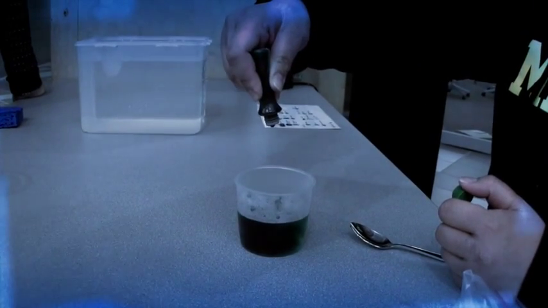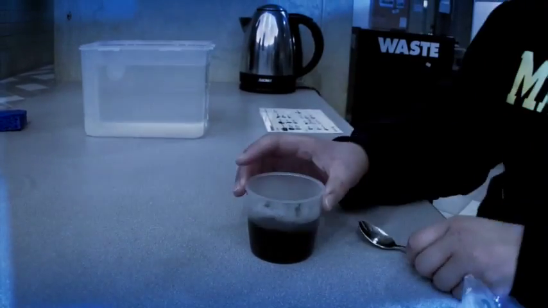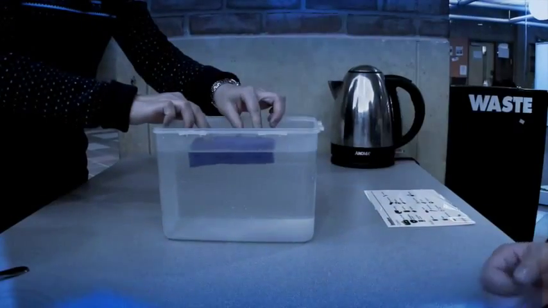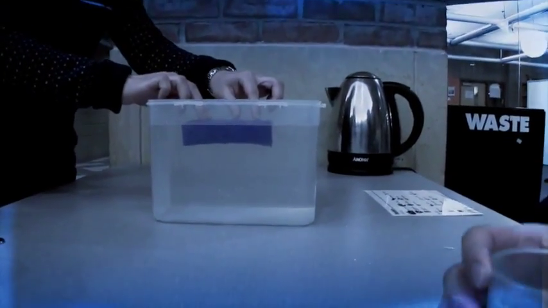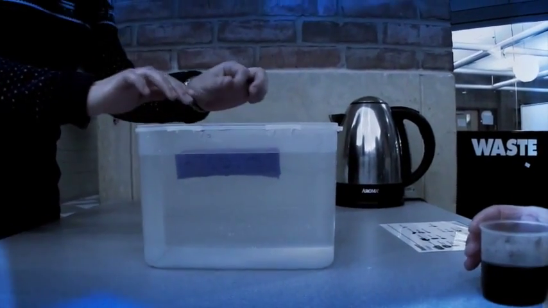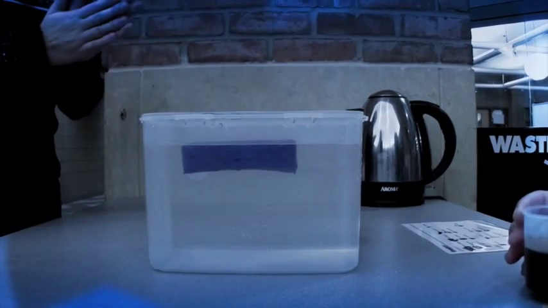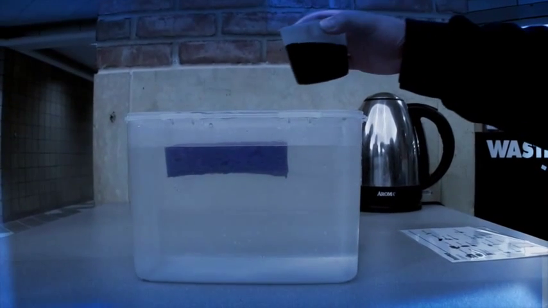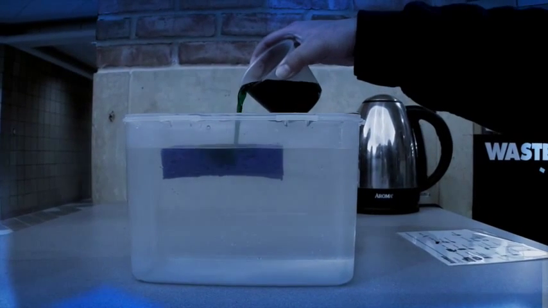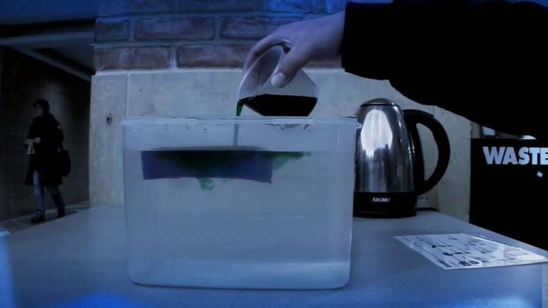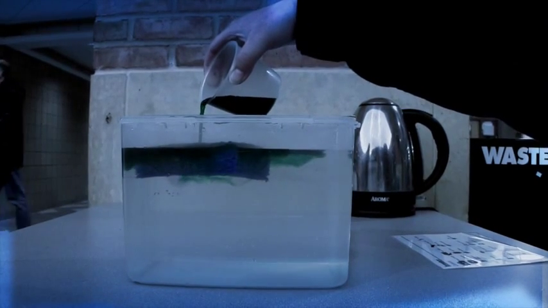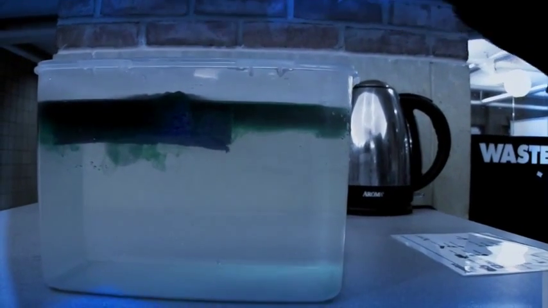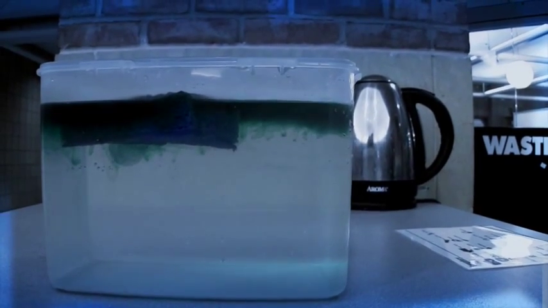Add food coloring and a pinch of salt to half a cup of hot water. Stir until salt is dissolved. Next, place a sponge in the container and slowly pour the hot salty mixture on top. Watch and observe the double diffusion. Here you can see the formation of salt fingers.